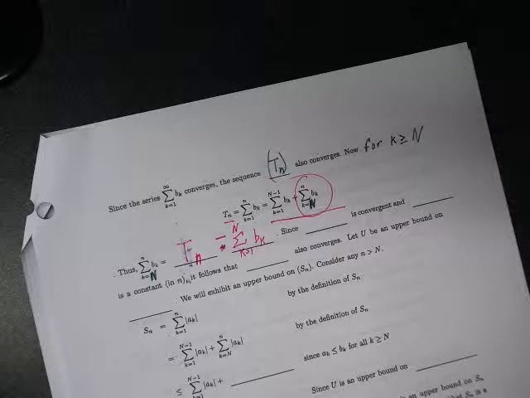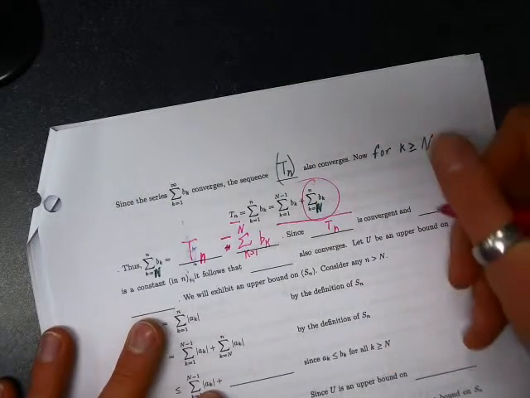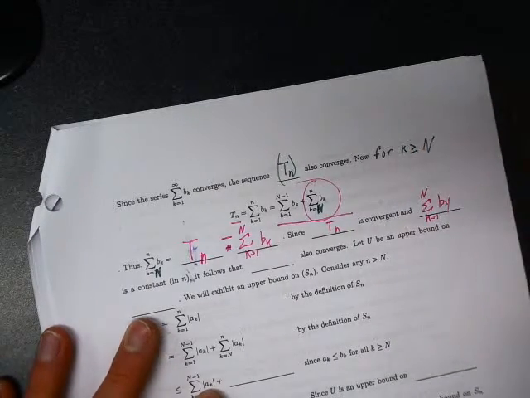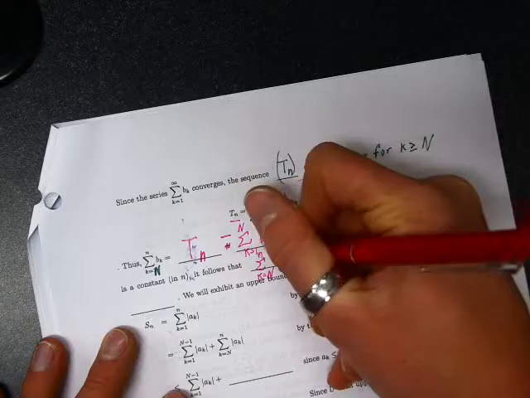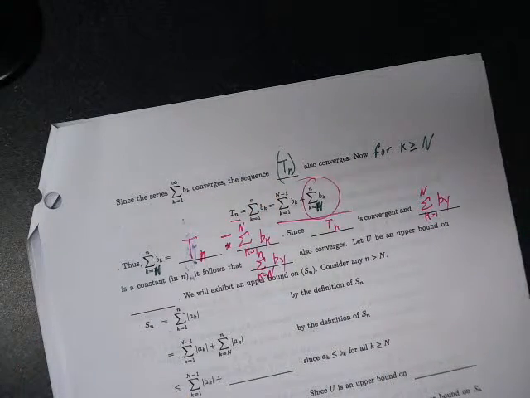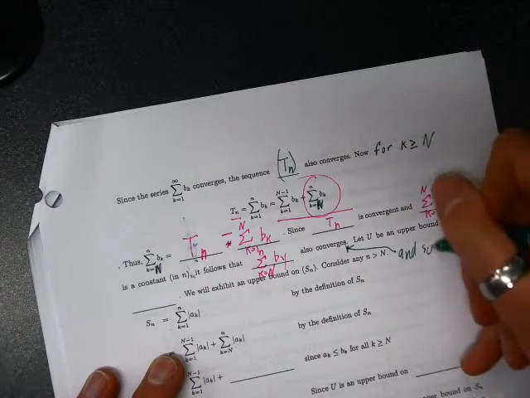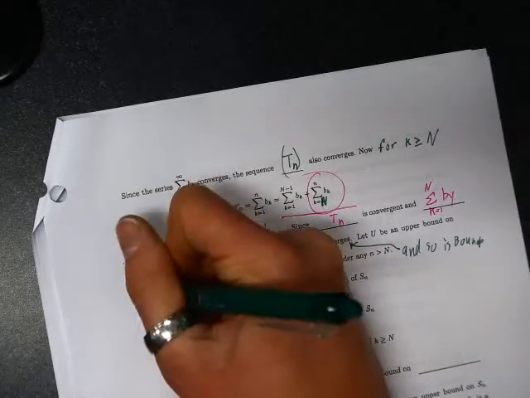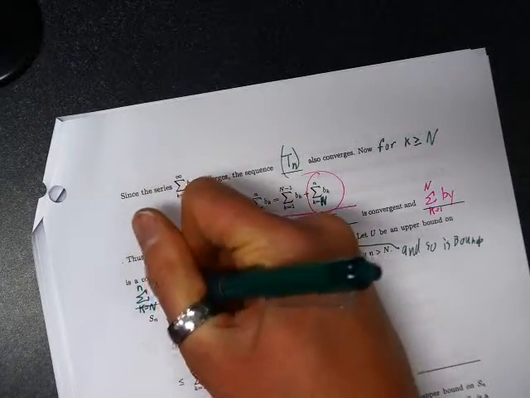Yeah. So since Tn is convergent and the other ingredient, the sum from k equals 1 to big N of bk, is constant, it follows then that the sum from k equals big N up to little n of bk is also convergent, and in particular it's bounded. Let's let u be an upper bound on the sum from k equals big N up to little n of bk.